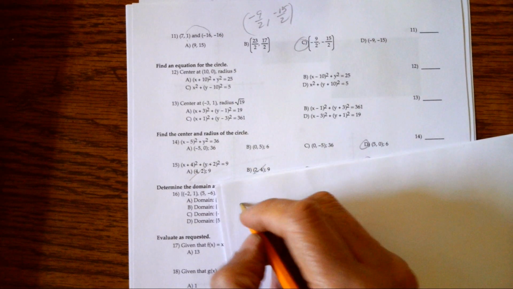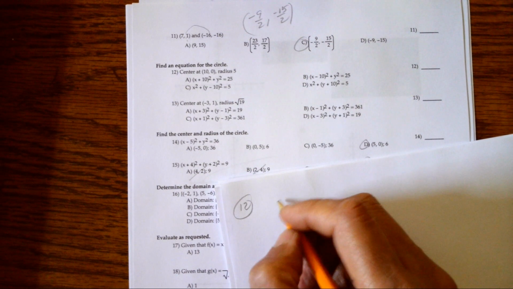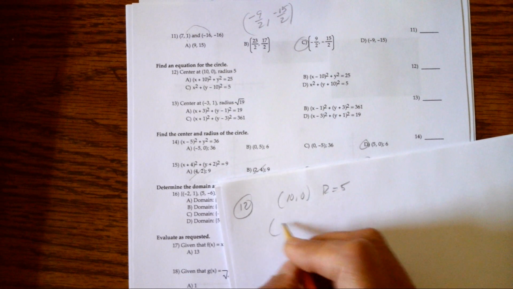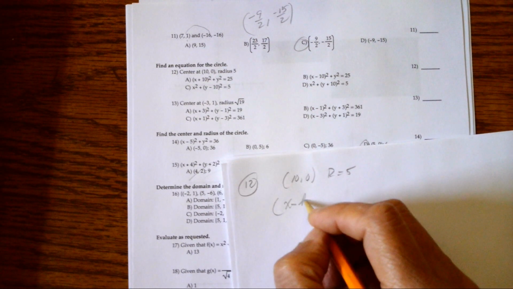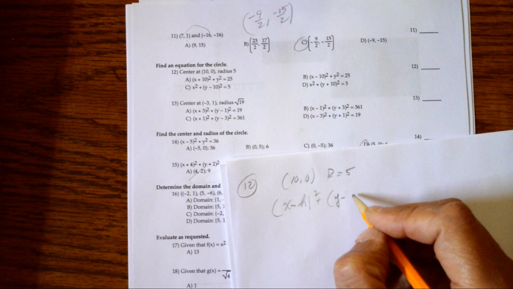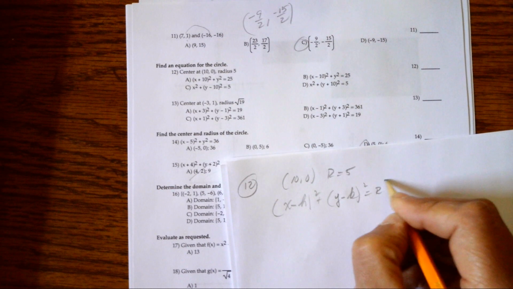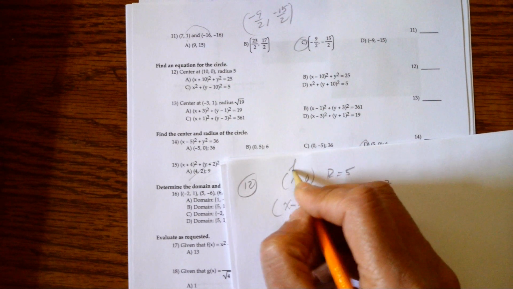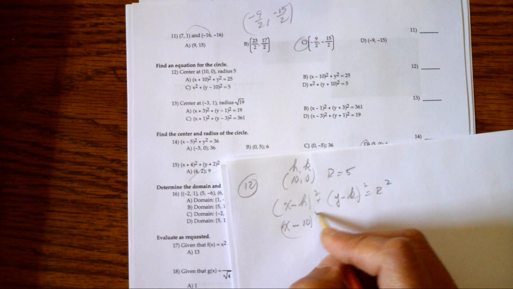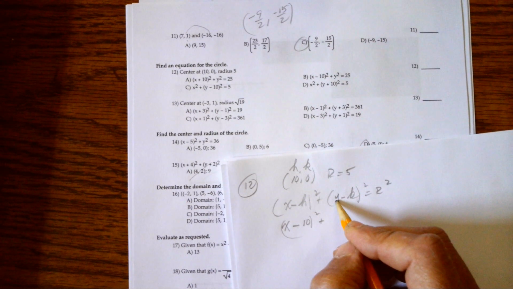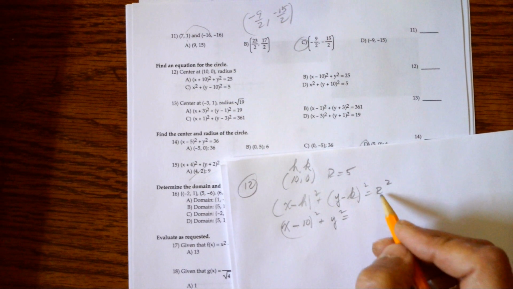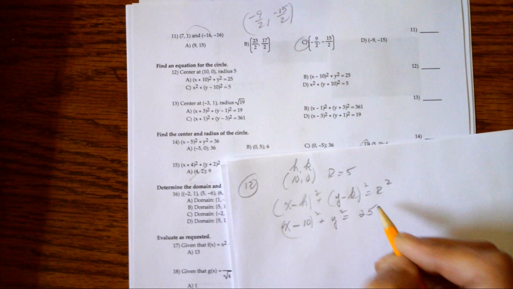All right, let me go back now and do 12 and 13. I did that out of order. My center is given to me as (10, 0), and my radius is given to me as 5. So here's the general equation of a circle: (x minus h) quantity squared plus (y minus k) quantity squared equals r squared. So I've got x minus 10 quantity squared, plus y minus 0 quantity squared, which is just y squared. If my radius is 5, 5 squared is going to be 25.